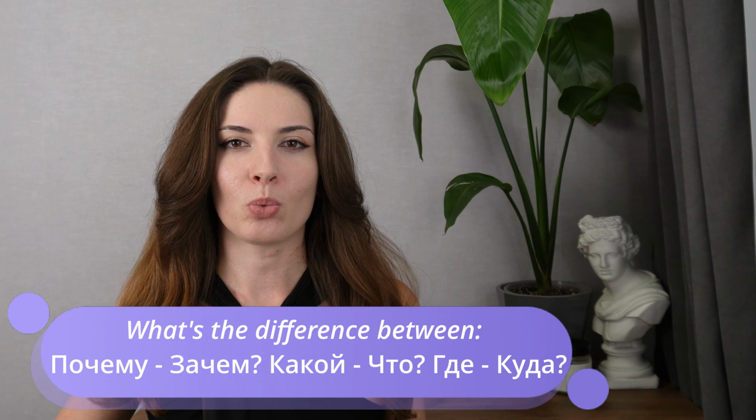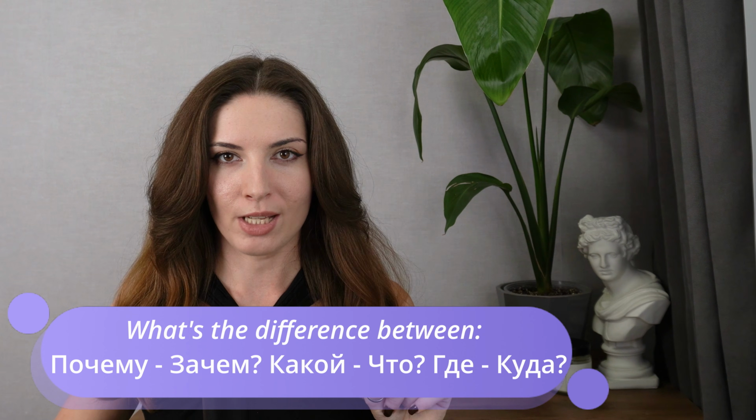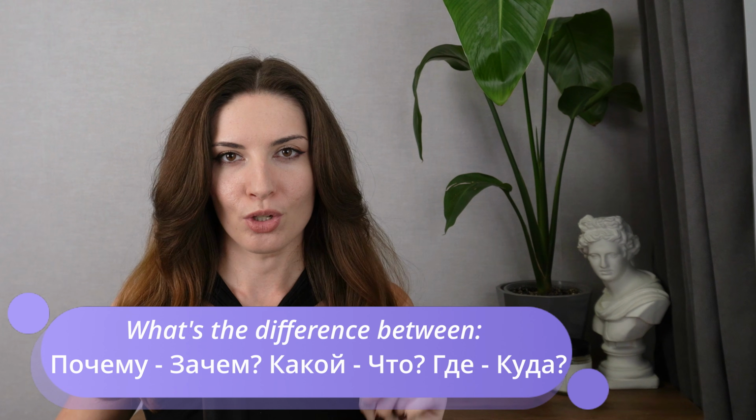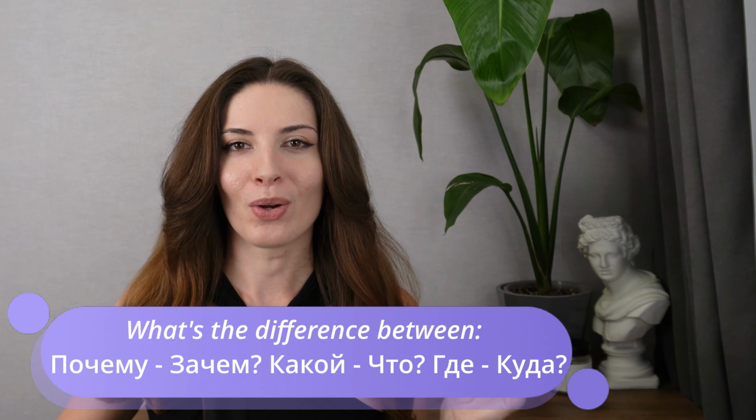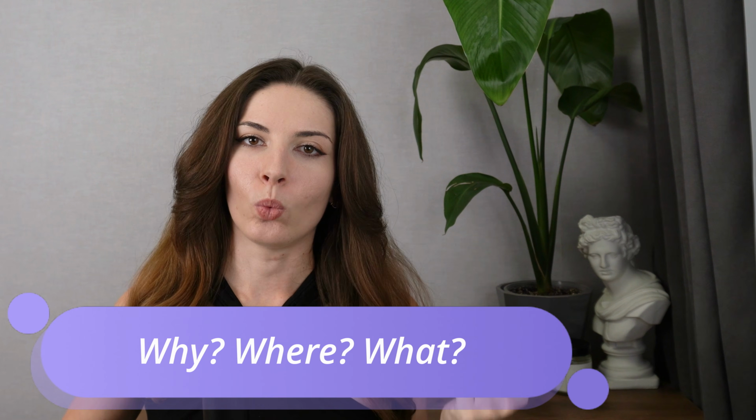What's the difference between Почему and Зачем, Какой and Что, and Где and Куда? In English, you translate them the same way: why, where, what. But in Russian, we have a difference between them and we use them in different situations. So let's figure it out together. What's the difference between those words?